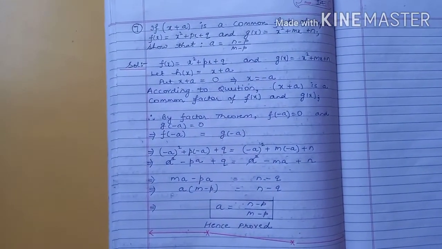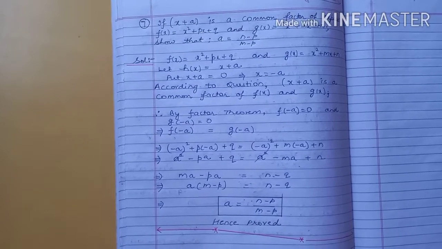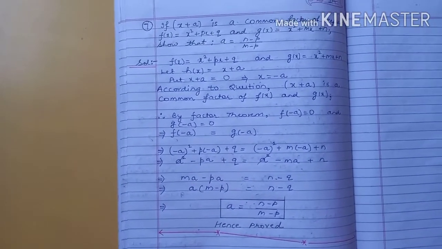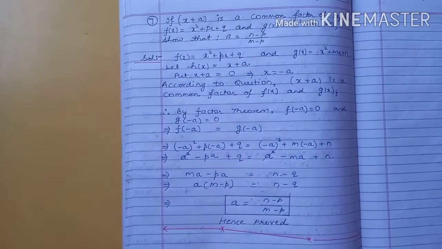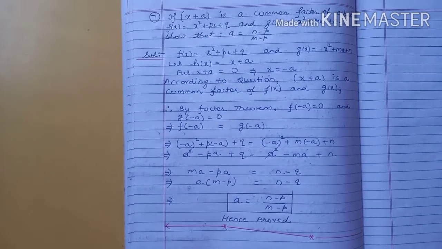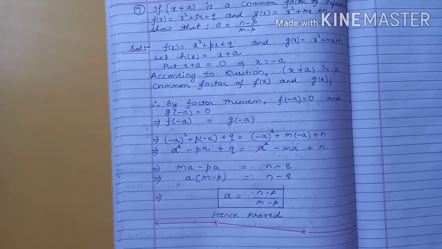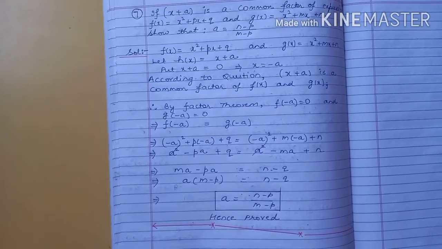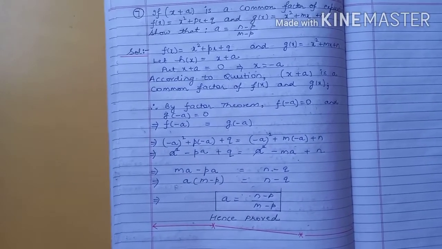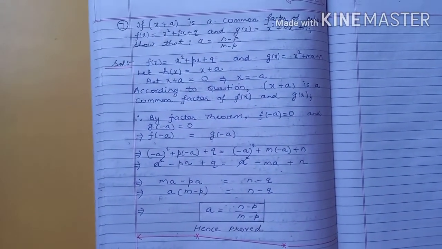By substituting the value of x equal to minus a in both the expressions and simplifying, we will get the desired result. First, a square cancels from both sides. Then we can shift ma from the right hand side to the left hand side. It becomes positive. q from the left hand side to the right hand side, it becomes negative. Then take a common from the left hand side. It becomes a into (m minus p) is equal to n minus q. So a is equal to (n minus q) over (m minus p). So we can prove the result using the factor theorem in this way.